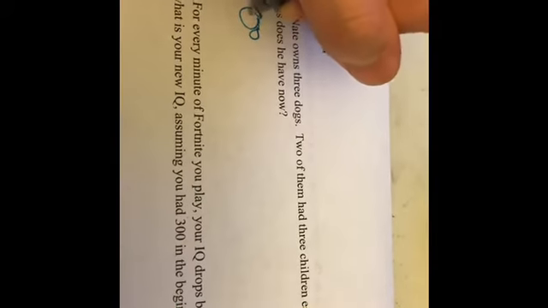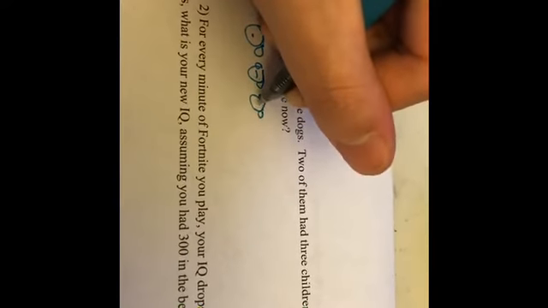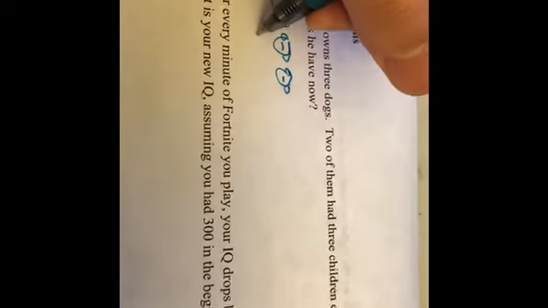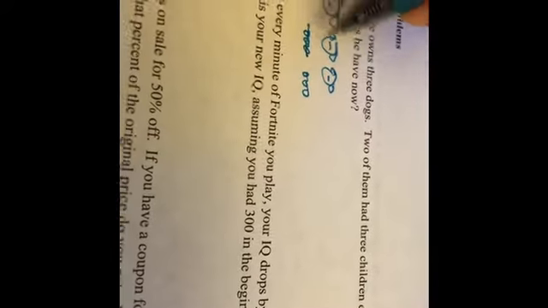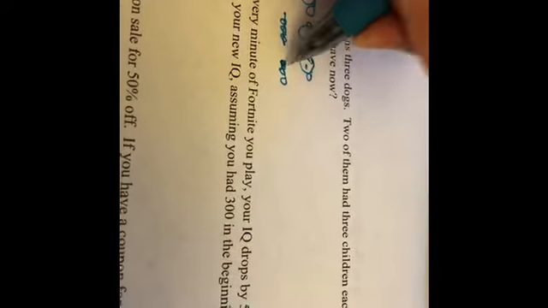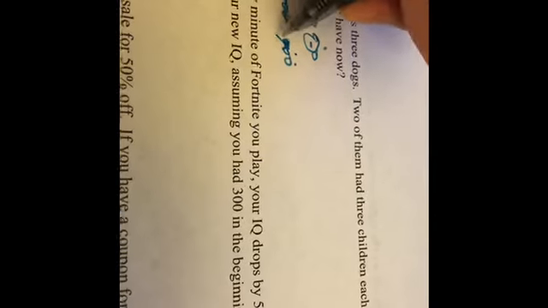Nate owns 3 dogs. So imagine, I just want to draw it for you because I'm a good person. Really misshapen, ugly 3 dogs. Okay, 2 of them had 3 children. So 1, 2, 3. 1, 2, 3. Okay, 4 ran away. So these guys ran away. Poor mom. This guy also ran away. So how many dogs does he have now? Well, we still have the original 3, and these kids still are here. So that means he has 5 doggos.